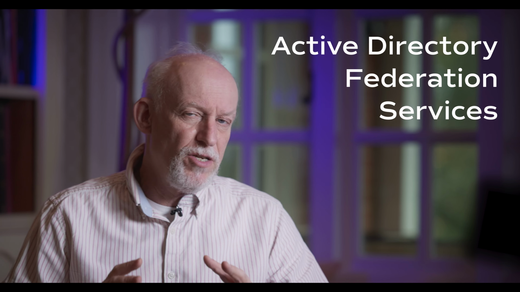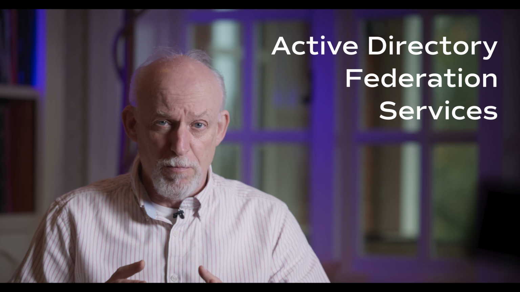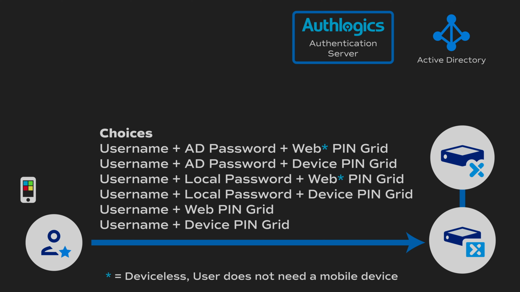In this integration with Authlogics, you're going to see it working with both Radius and SAML. And when it works with SAML, we're going to ADFS, and you're going to see a range of options. For example, you can log into the PAM server using the Authlogics code and your AD password, or just the Authlogics code, and the Authlogics code can be used either with your mobile device or without the mobile device, or either. Anyway, let's get on with it.